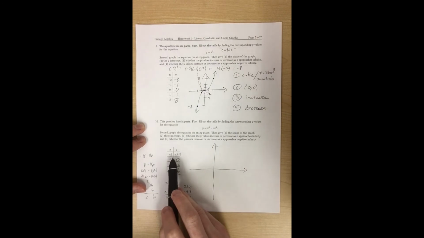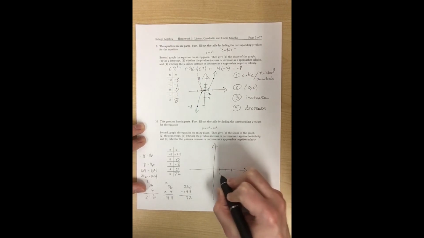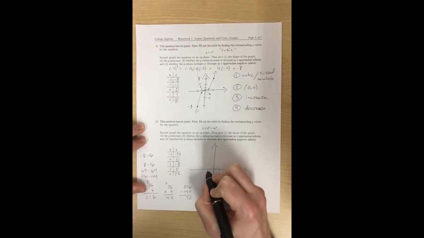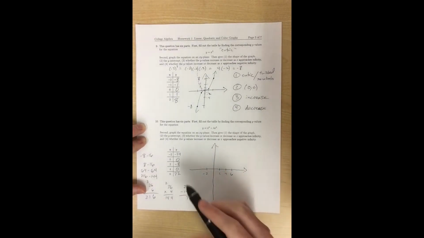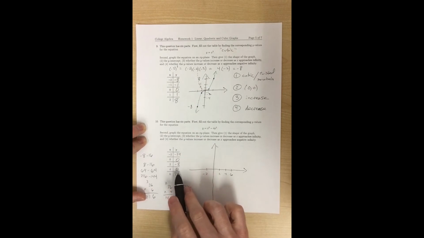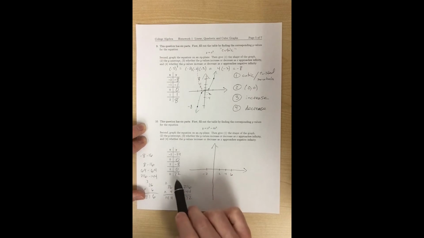My x values go from -2 to +6, and then they're going up by 2s. 2, 4, 6, -2. Then the y values go down to -24 and up to 72. 24 plus 24 is 48, and 48 plus 24 is 72.